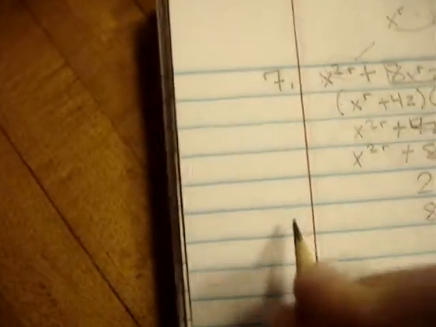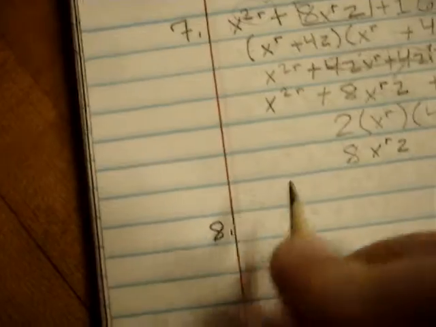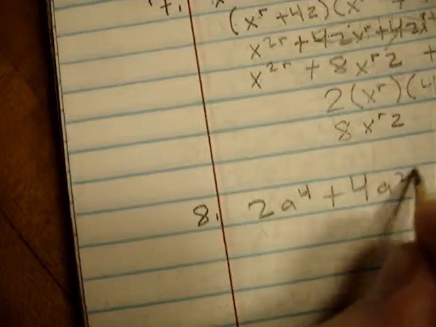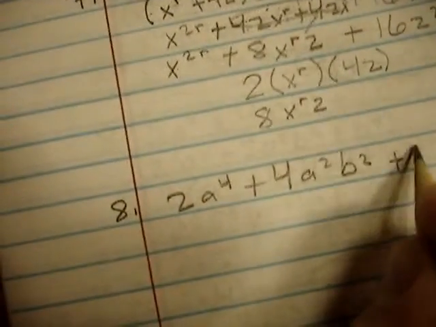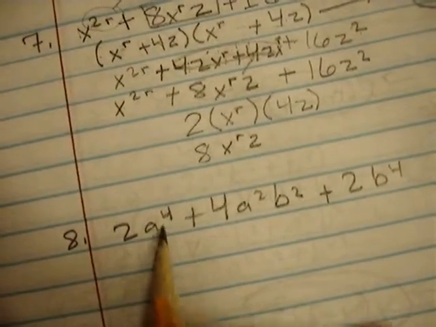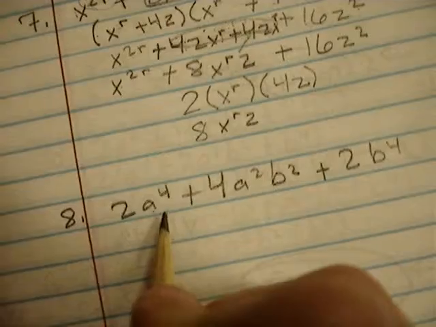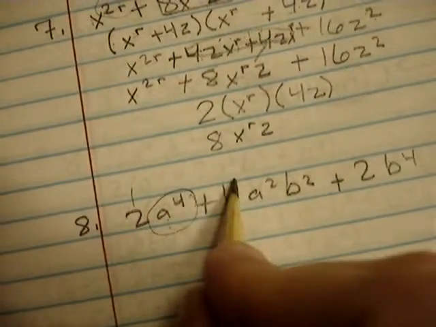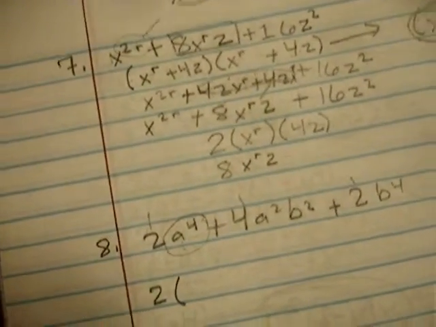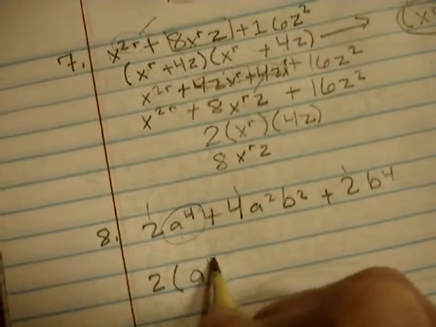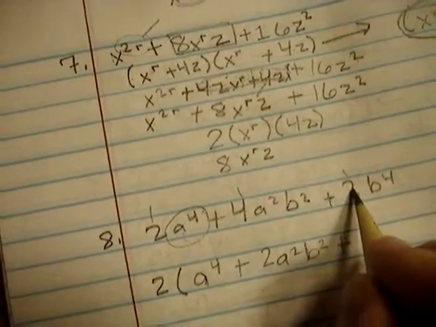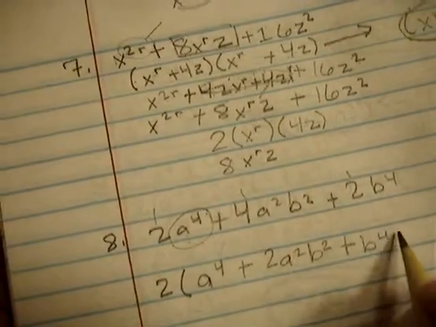Okay, let's do problem 8. 2a to the 4th plus 4a squared b squared plus 2b to the 4th. This one's different. This is still a perfect square. I can see that all of these can have a 2 factored out of them. So let's do that first. 2 times a to the 4th plus 2a squared b squared plus, that's been factored out, b to the 4th.